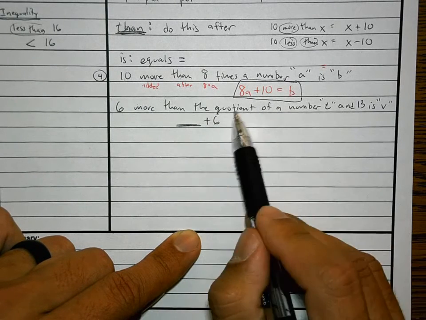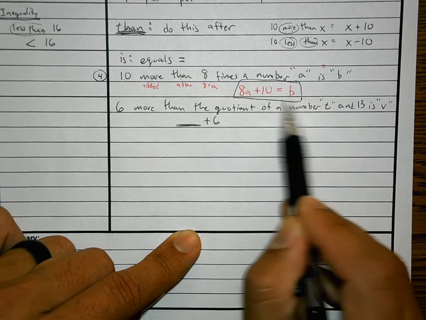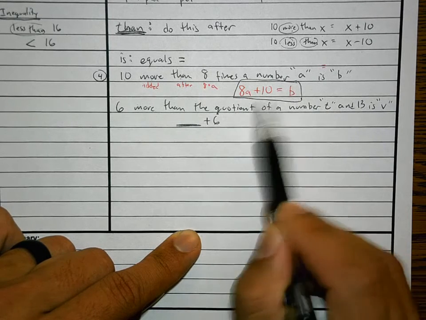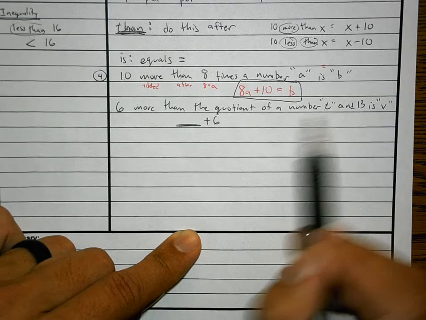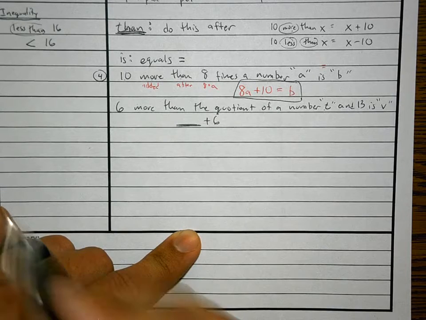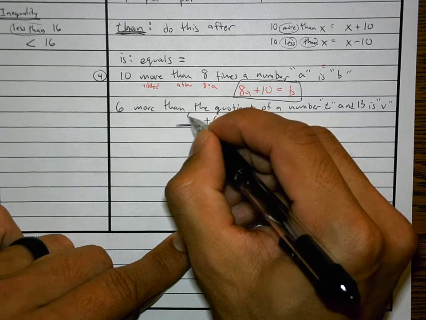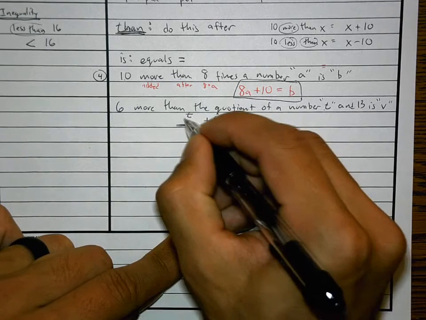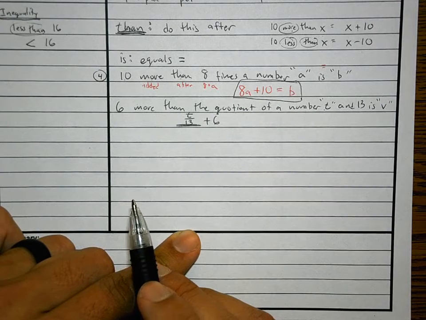If they say quotient of a number T, that means the first thing on top is T, and the thing on bottom is 13, it has to be in order. I'm glad that you said that because it reminds me to remind you. So what should be on top? And what goes on bottom?